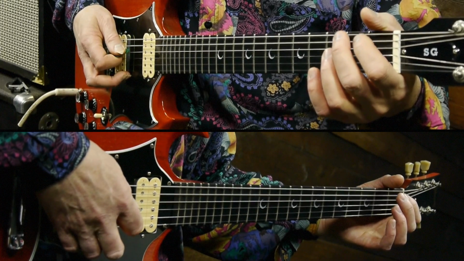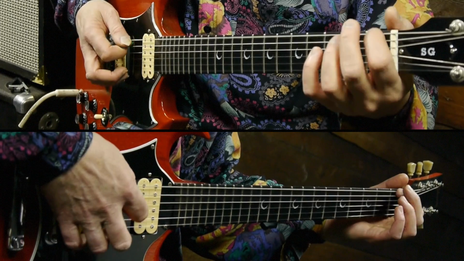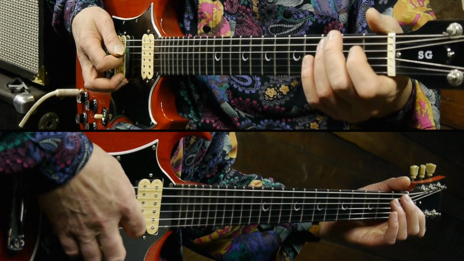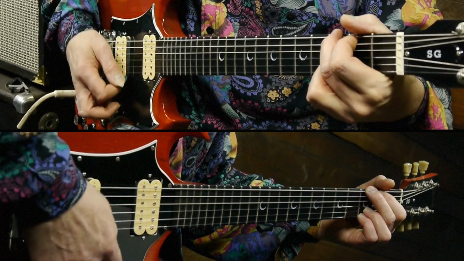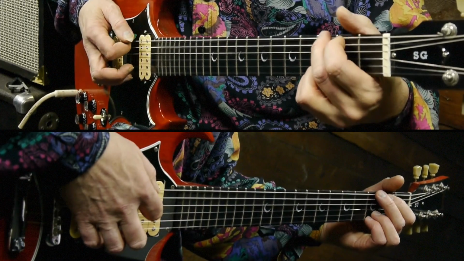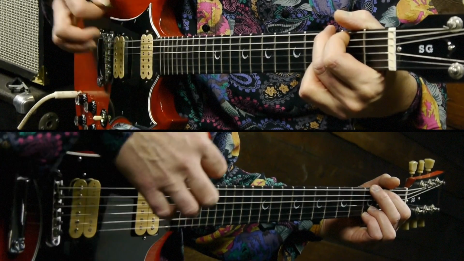6th string 2nd fret, then to the open A. So it's going to go. Now it goes to the G. And that will just strum a regular 1, 2, and 3, and 4, and just like I showed you.